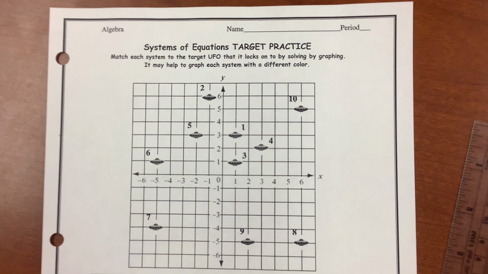Bono. Today we're going to review and we're going to use this paper called Systems of Equations Target Practice. Match each system of equations to the target UFO that it locks onto by solving by graphing. It may help to graph each system with a different color. So that's what I'm going to do. I'm going to make a rainbow paper out of this.